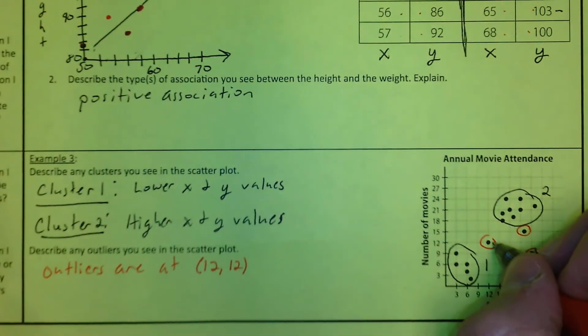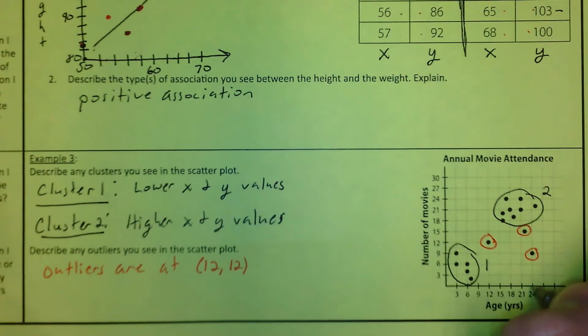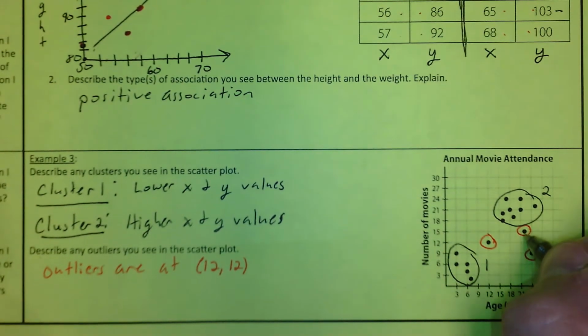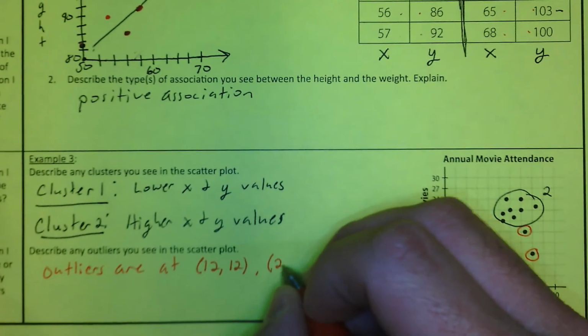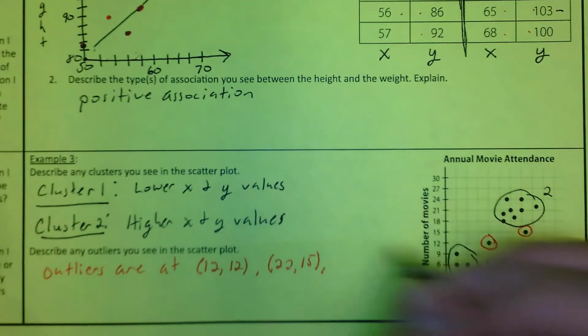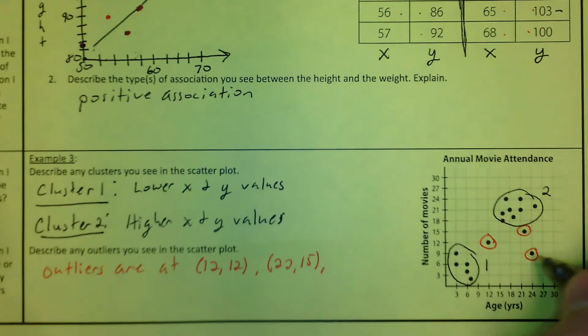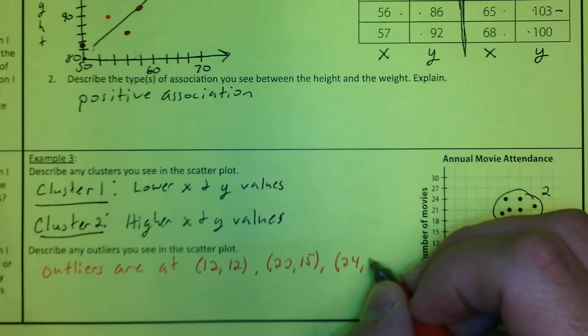So I'm just doing the coordinates of them. We have another outlier at 22 and 15. And the third outlier we have is at 24 and 9.